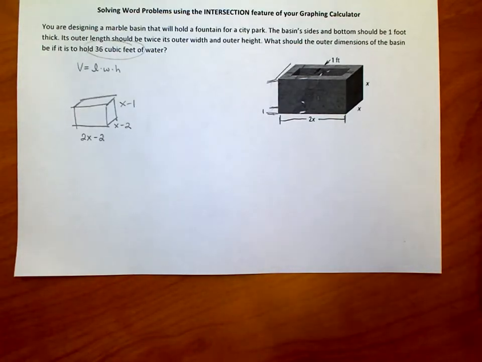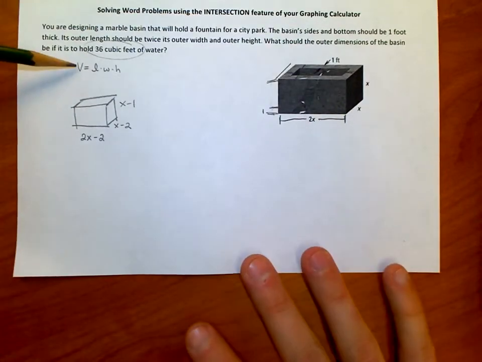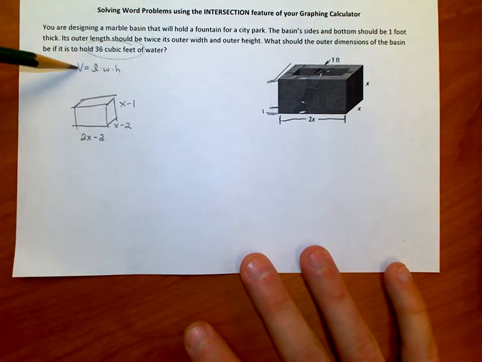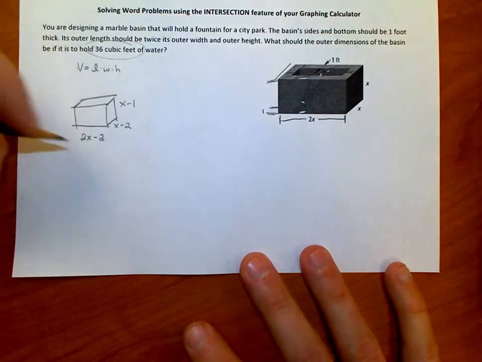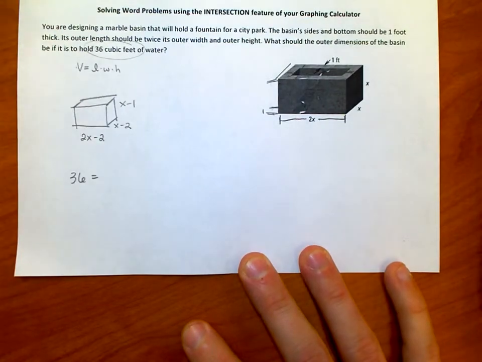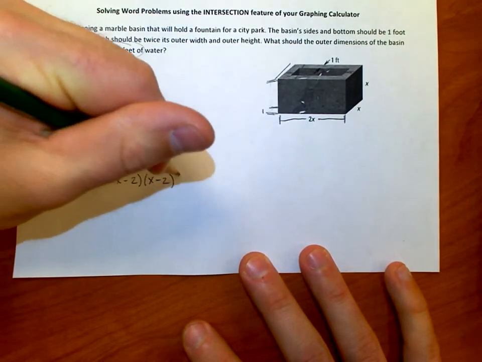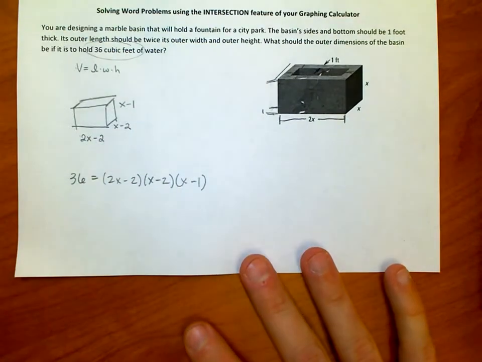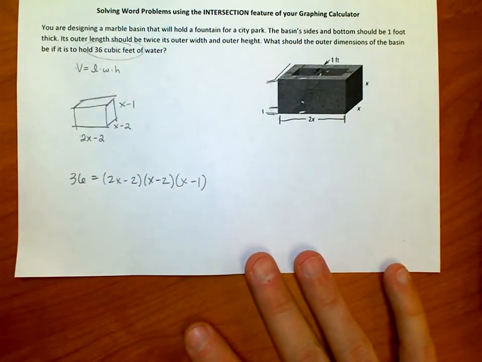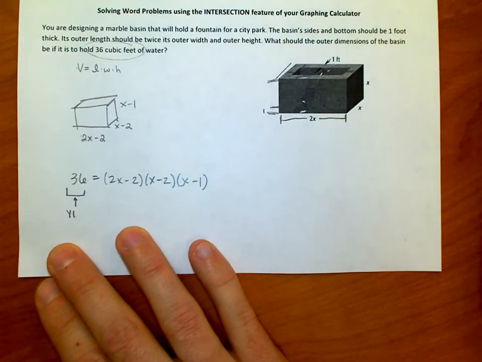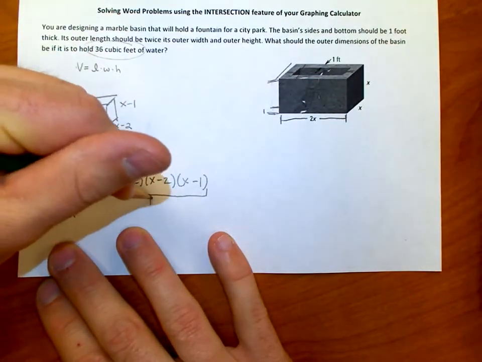And, next part, ready? If I know that the volume is length times width times height, and I now know the dimensions of my inner box, here's what I can do. I can replace the volume with how much they told me it was going to be, 36. I can replace the length, width, and height with the dimensions of my inner box, which is 2x minus 2, x minus 2, x minus 1. No manipulation. Do not FOIL this out. Don't try to do anything here because you're just giving yourself a chance to mess up. Just like we did in the last problem, one side is y1. The other side is y2.